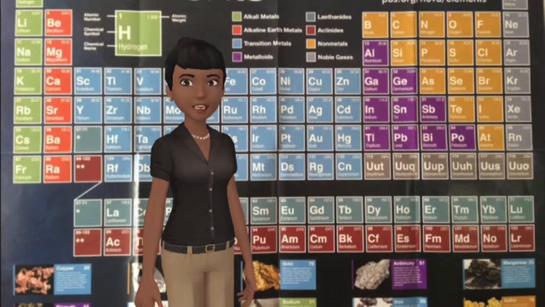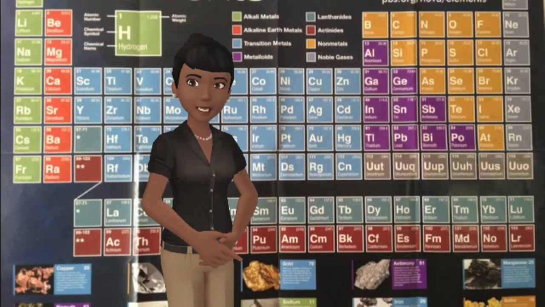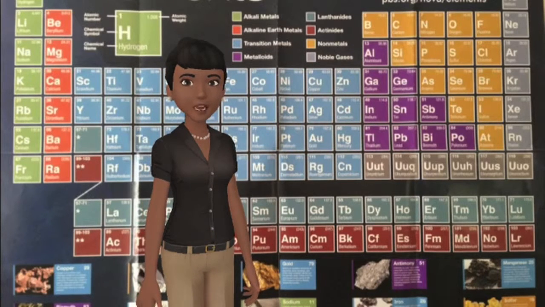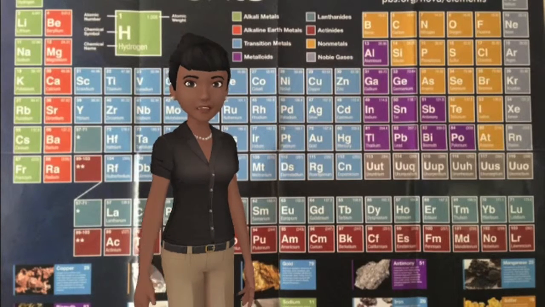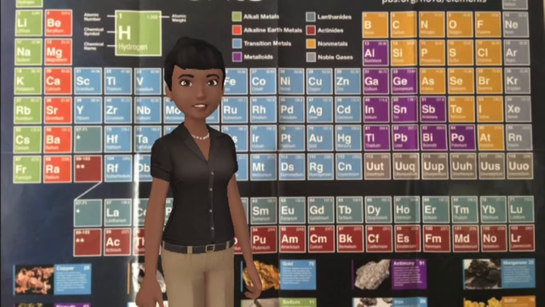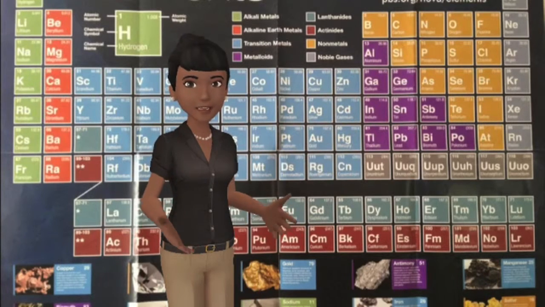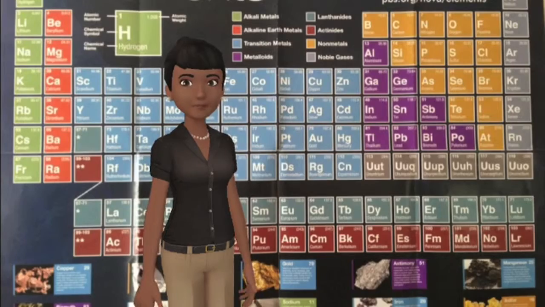Yes, in fact, 75% of the table is composed of metals. Then you have the metalloids along the staircase, which have properties of both metals and nonmetals, making up 10% of the table. Then finally you have the nonmetals, which compose 15% of the periodic table.